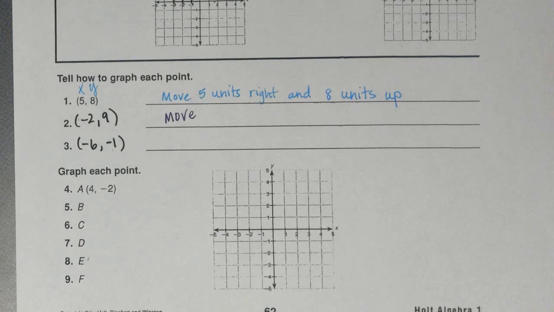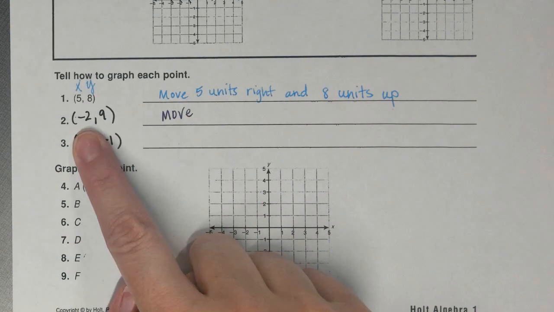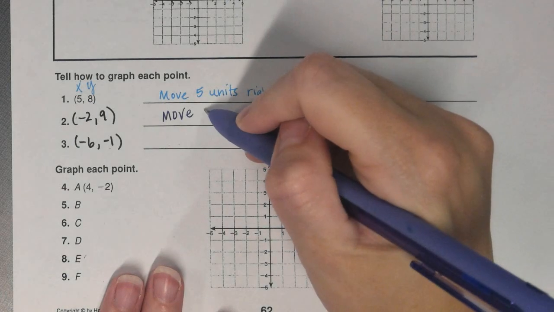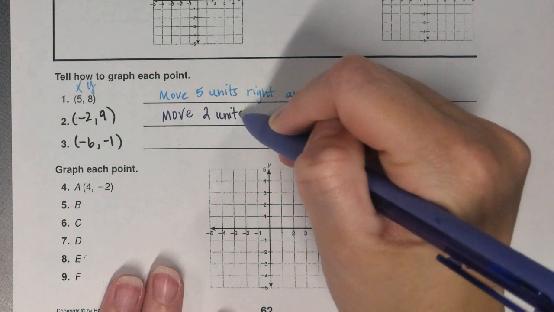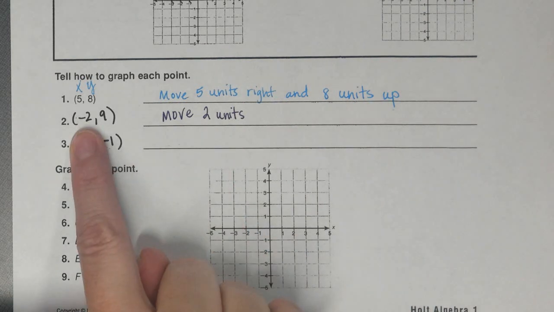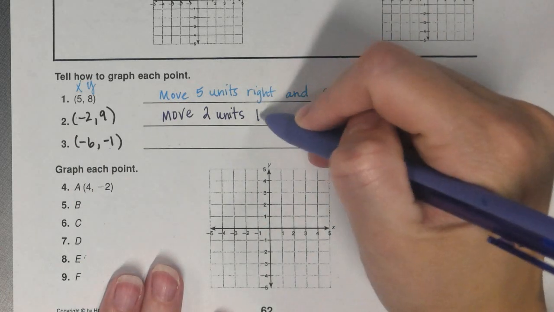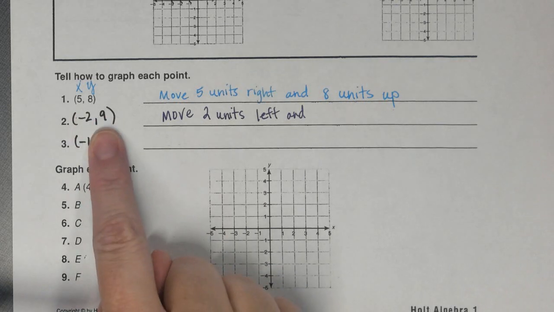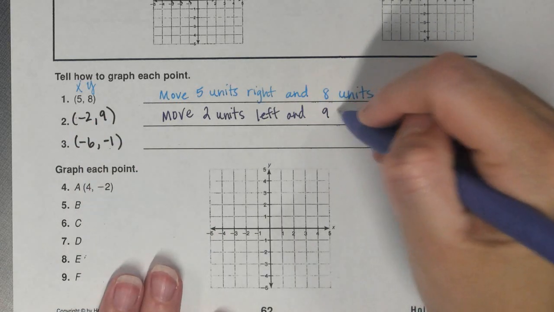Okay, so Joseph, will you tell me the first one? What's the -2 telling us? Where are we going to move? To move 2 units left. Great. And what I love is you didn't put -2, right? So when you're doing this, the negative is just telling you left or right. So move 2 units left. And the y is similar to before. It's positive, right? So we should have and 9 units up.